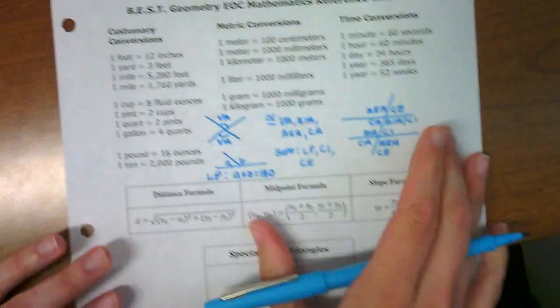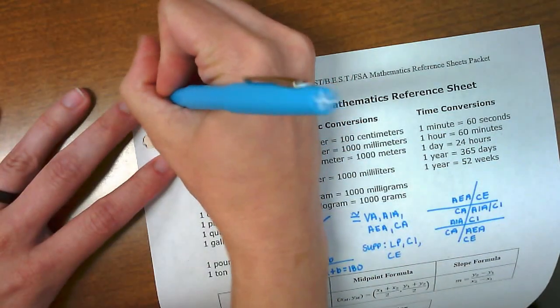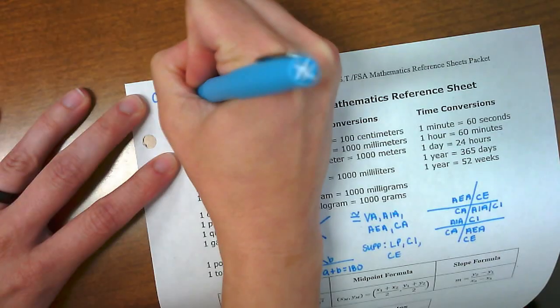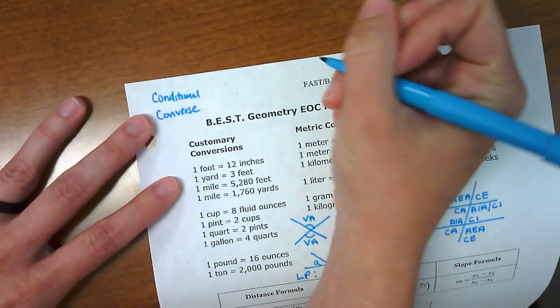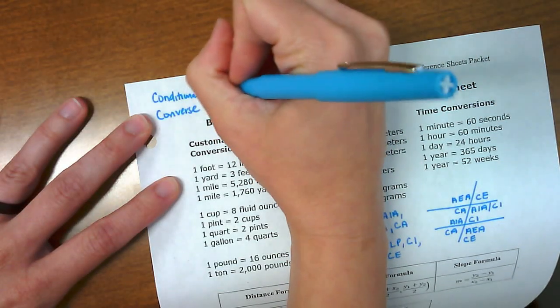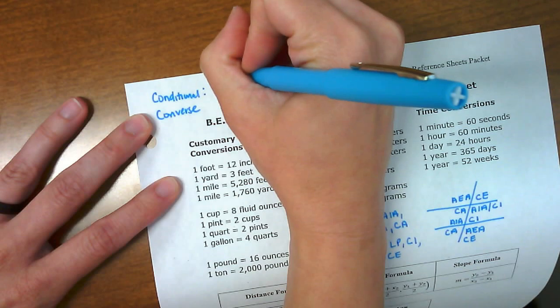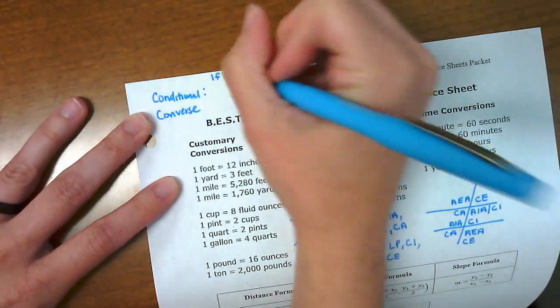Okay, another thing we can fill in up here at the top is we're going to write conditional and we're going to write converse. Okay. For a conditional, we do if then.